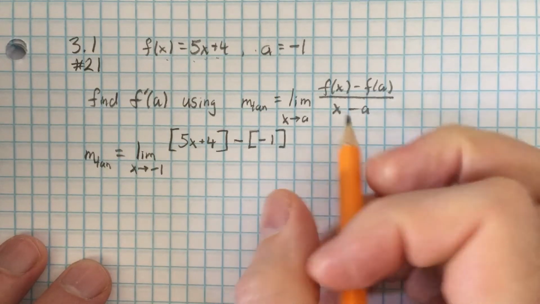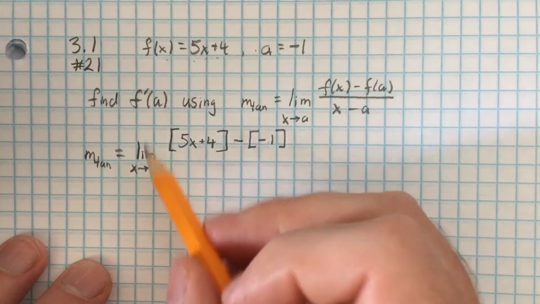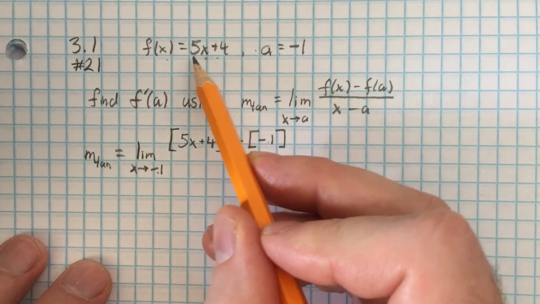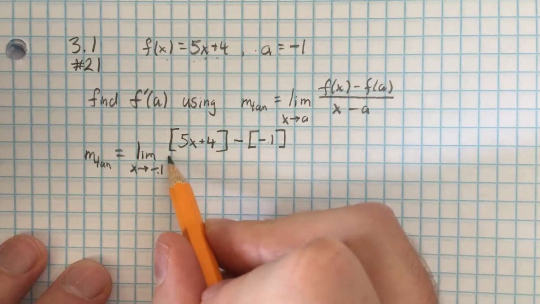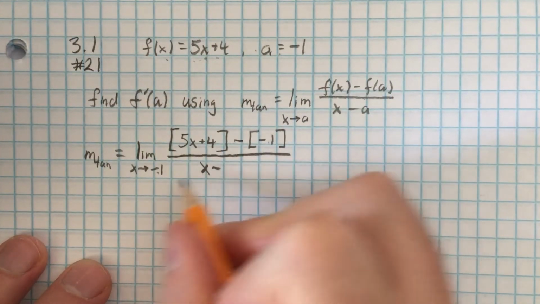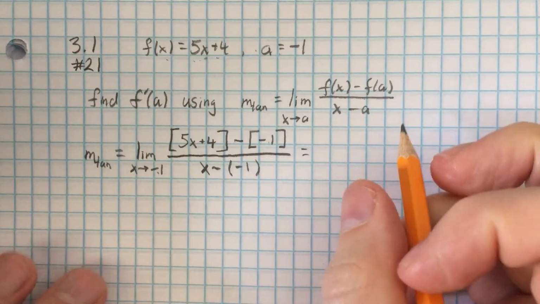-1. Again, this is not the -1 of the a value. It turns out that when I plug the -1 value for a in here, I will get back out -1 again, over x minus the -1 value for a. All right, so now we just simplify.